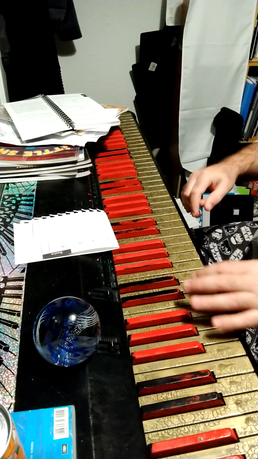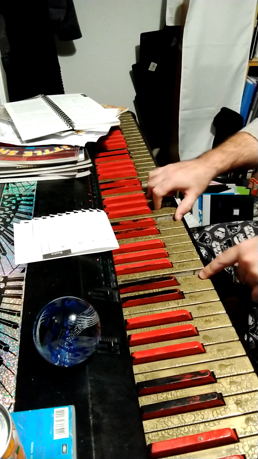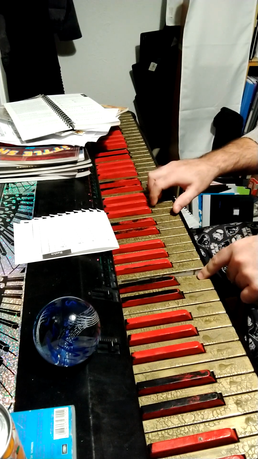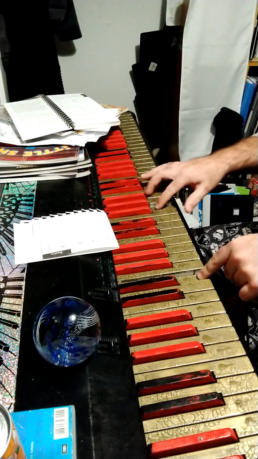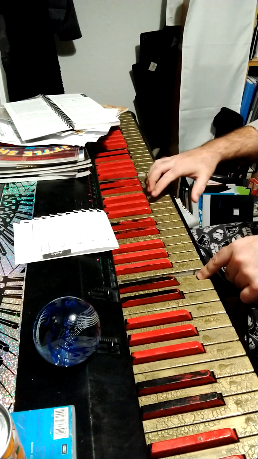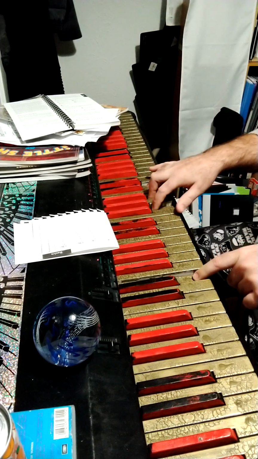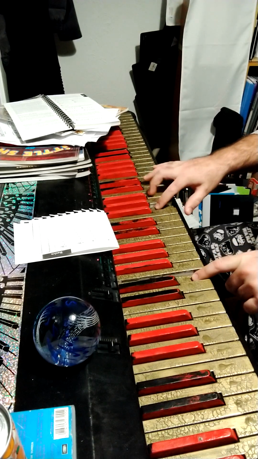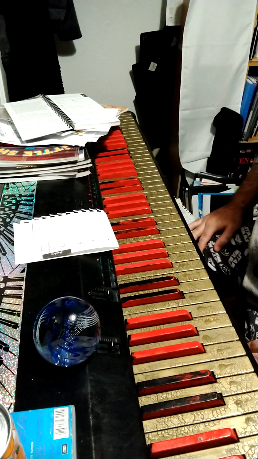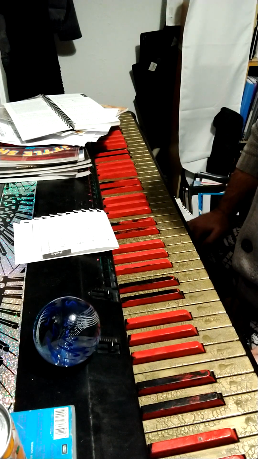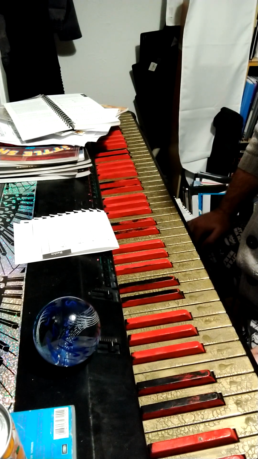So E minor 7 on the G clef, and it looks a bit like a G, so that's helpful.